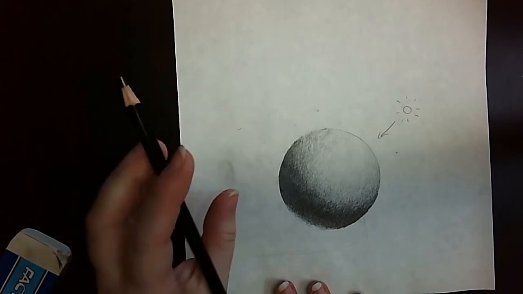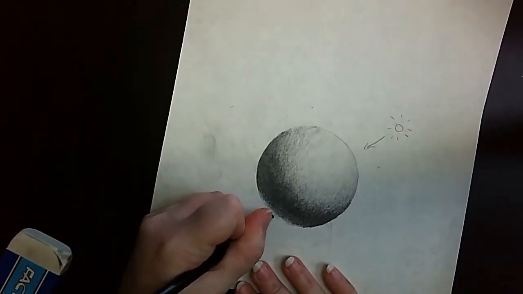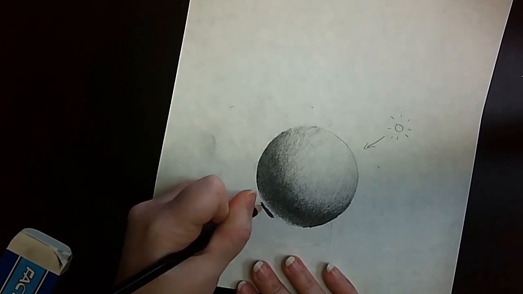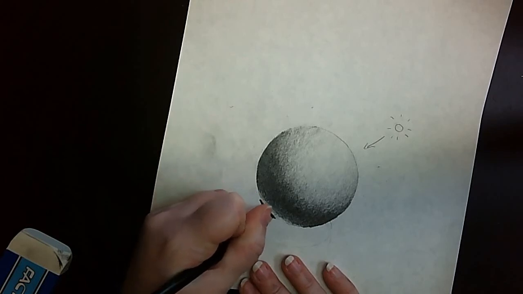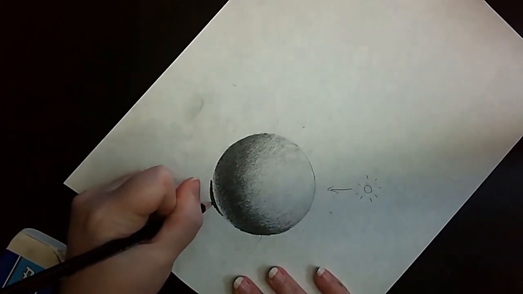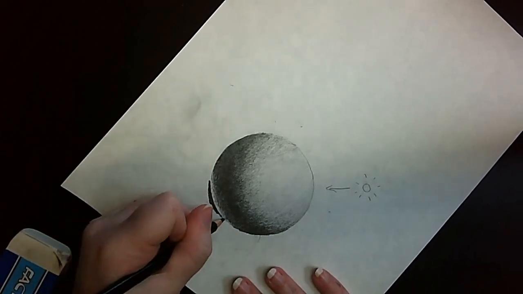And then I'm going to grab my 6B. I'm going to start shading really, really dark right along that edge of my sphere. You'll notice this is where you can really start to see my reflected light along that bottom edge.